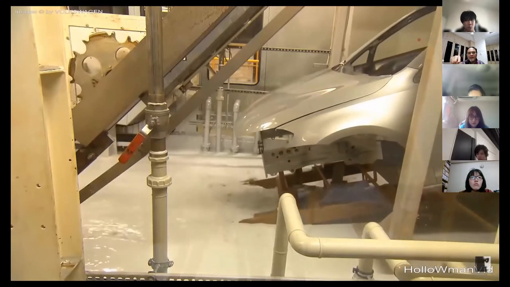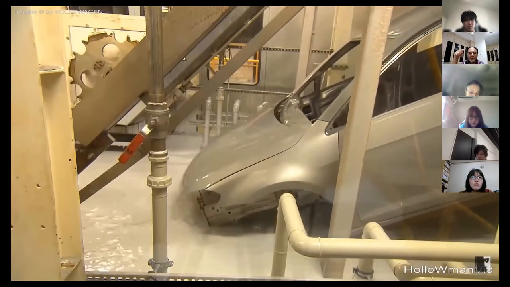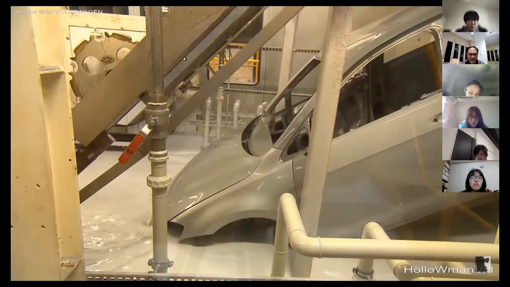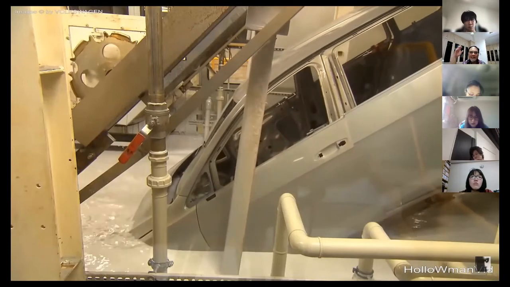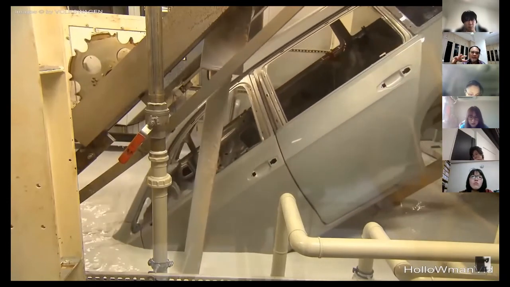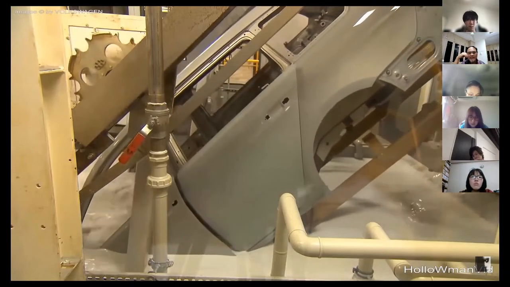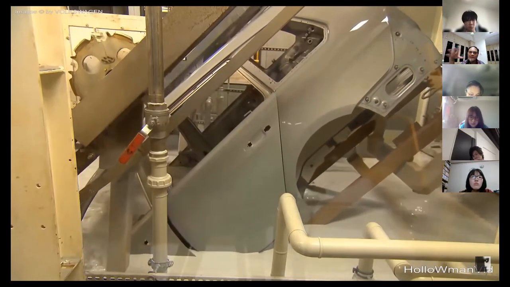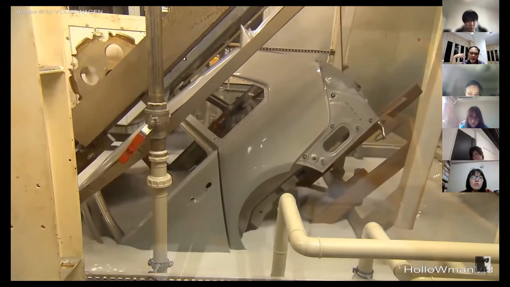What you're seeing now is actually electro depositing of the car into the ED coating. So the first coating of any car is electro depositing, phosphating. Electro depositing is the first layer before they come out with the second coat, the final coat.